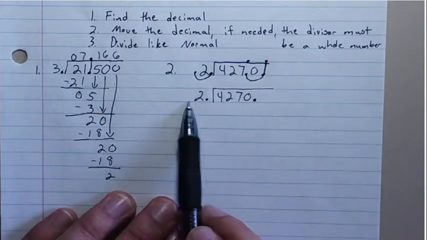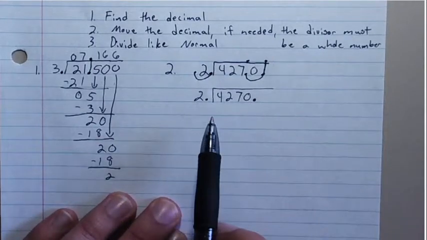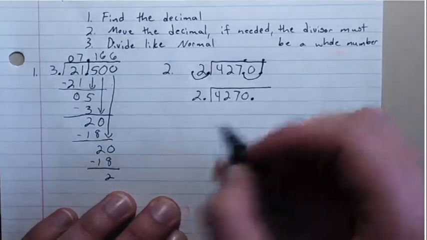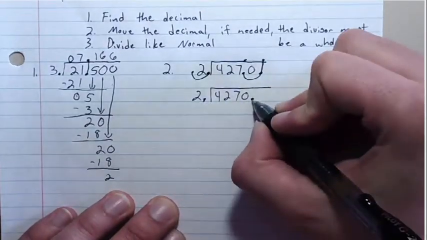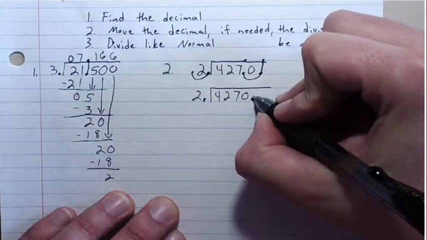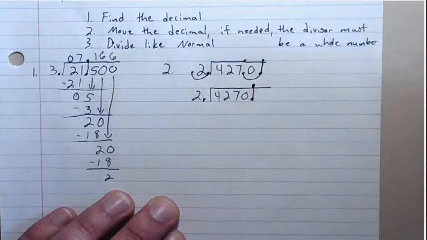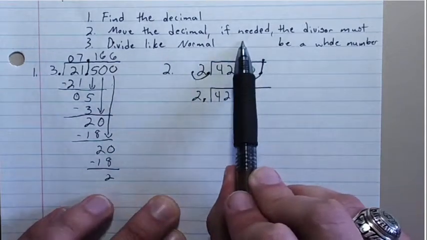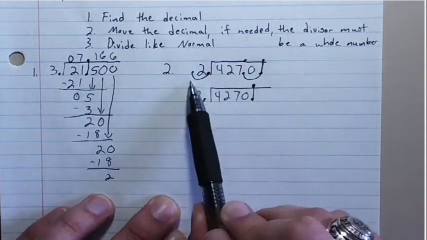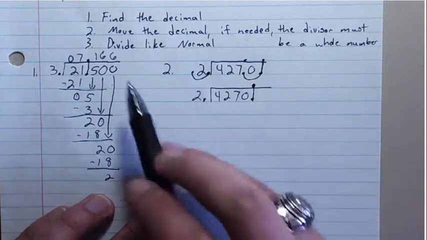Alright, so now that we've got this problem correct, we can now begin to follow our steps. So first step is to find the decimal. Well, here it is after the divisor, which is now a whole number, and here it is in our dividend. So I'm going to go ahead and take that up again. Remember, just straight up. And then our second step says move the decimal if needed. Well, we've already done that. The divisor must be a whole number. Divisor is a whole number, so we're good to go there.